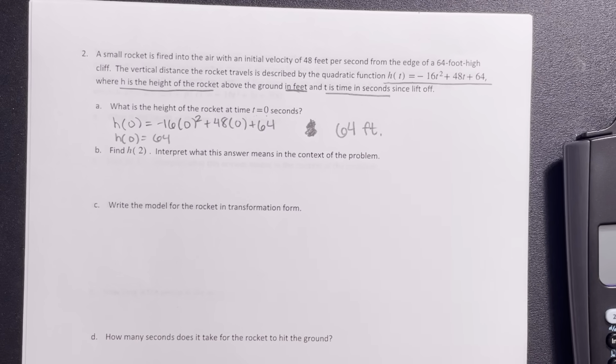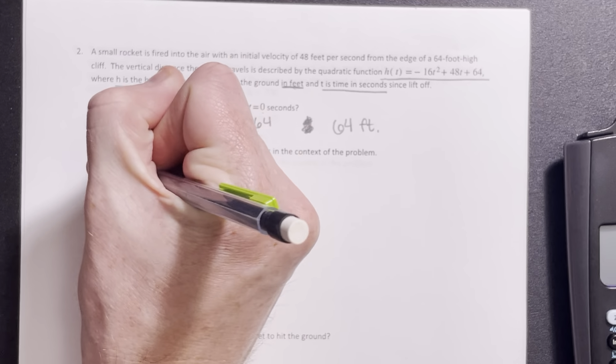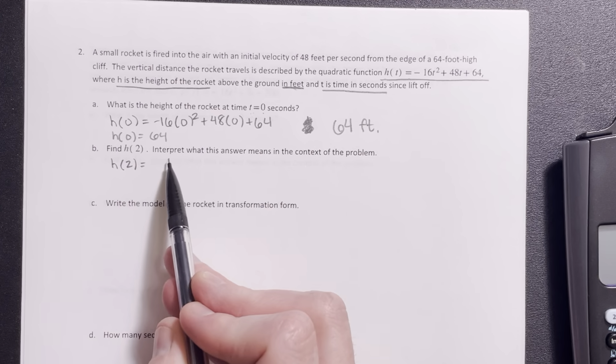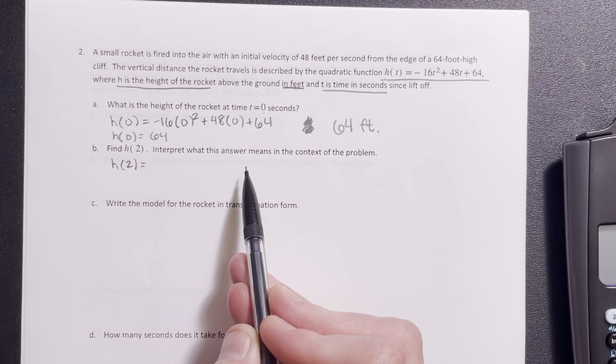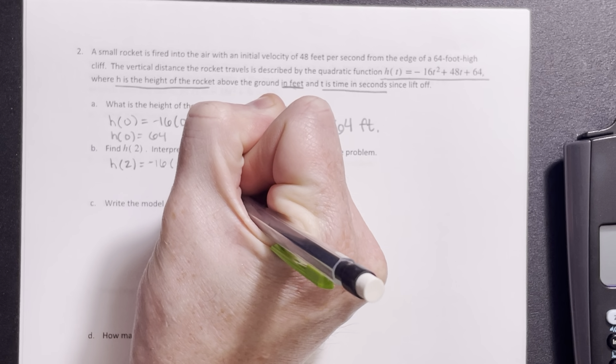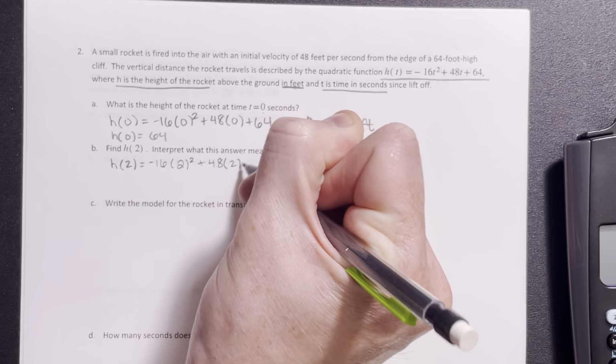In part B, we want to find h of 2. So h of 2, we know how to plug a value in. The more important part of this question is interpreting that answer in context. So if I plug in 2, that means t is 2. And I'm going to use my calculator to figure this out.